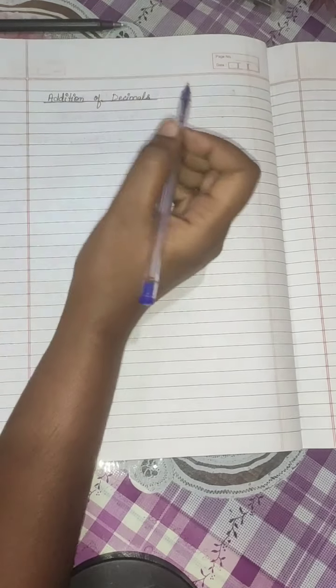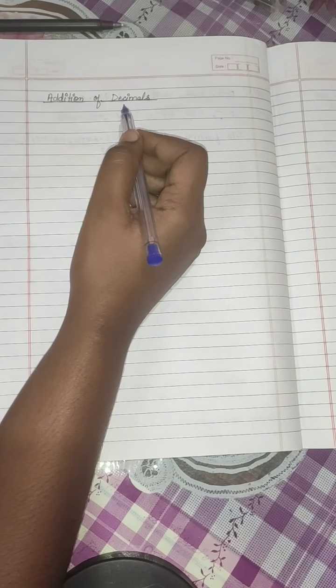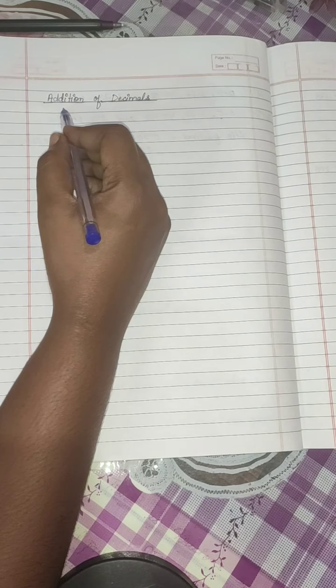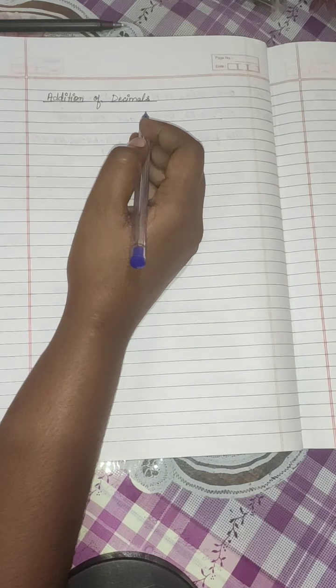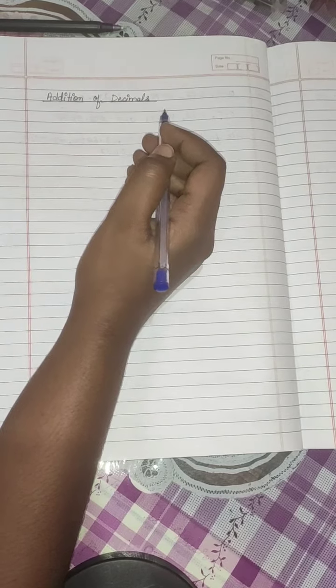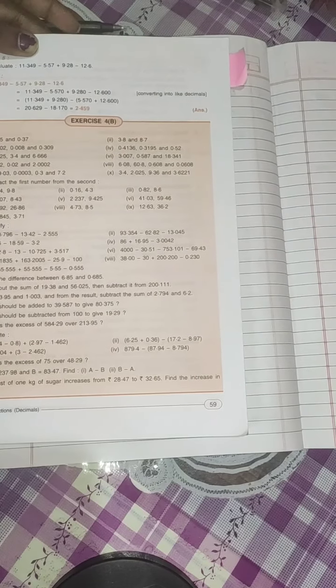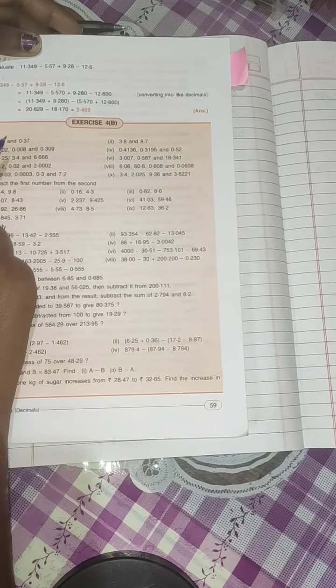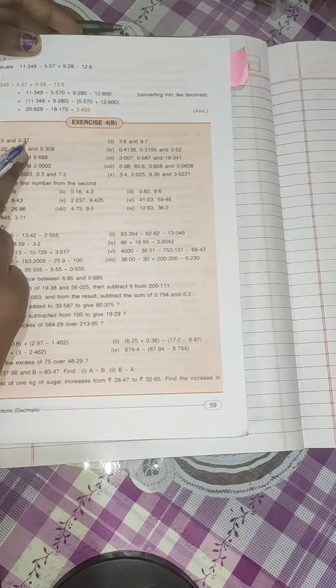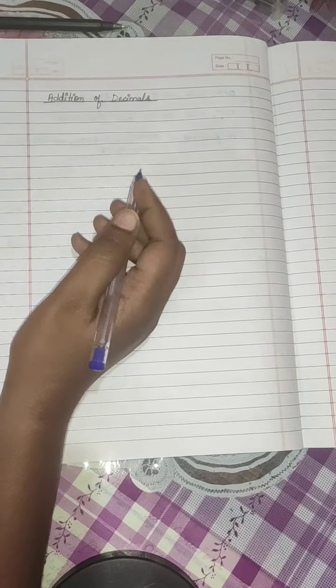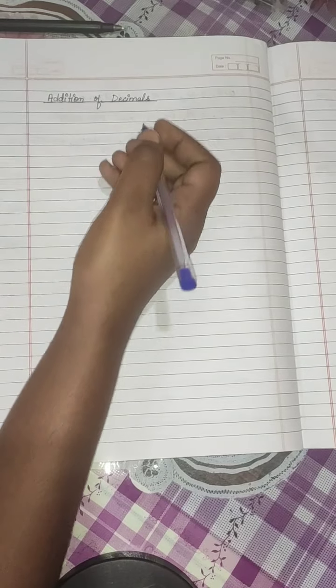Today we will learn how to add decimal numbers. So the topic is addition of decimal. Let's take some decimals from exercise 4b. We will solve the exercise and learn how to add decimal numbers.